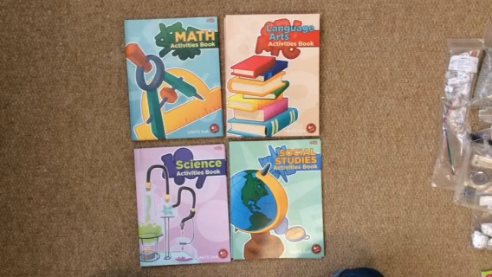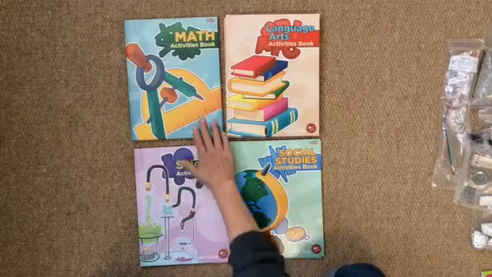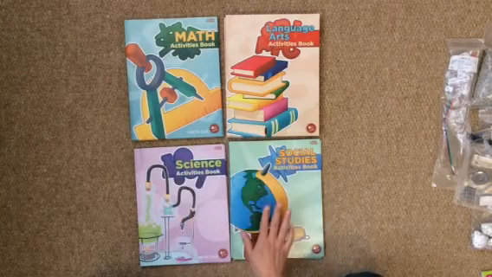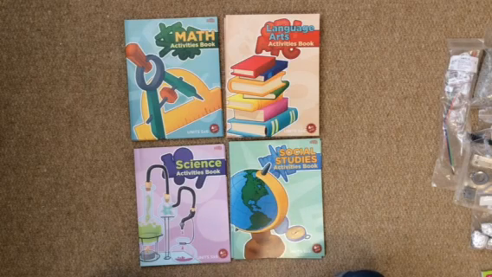So if you choose this curriculum, you will receive activity books for math, language arts, science, and social studies. Along with the activity books, you will receive a whole bunch of supplies. And the supplies will supplement your lessons. The other things that will supplement your lessons are videos, which are online. And I will show you the video portion after we look at the book portion.